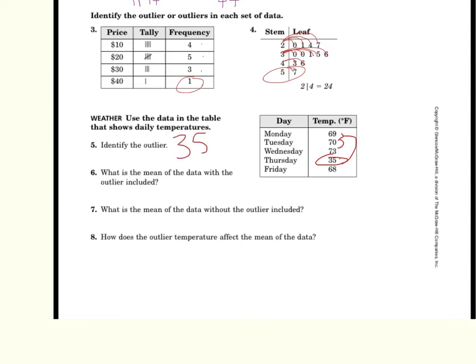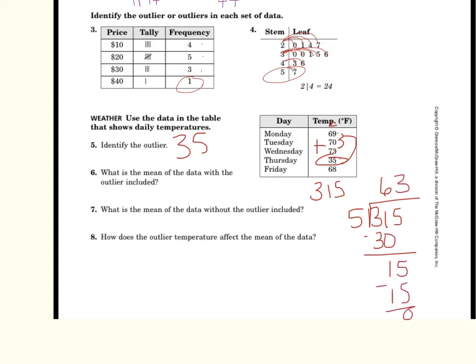What is the mean of the data with the outlier included? So let's add them all together. That's 25, 8, 15, 22, 25. That's 31. I may have made a mistake. 1, 2, 3, 4, 5. No, I don't think so. Okay, there were 5 numbers that we added together, so we're going to divide that into the sum. Put this division on your paper. The mean or average is 63. Now 63 isn't really super close to the rest of those numbers. Why not? Because that outlier of 35 really brought it down.